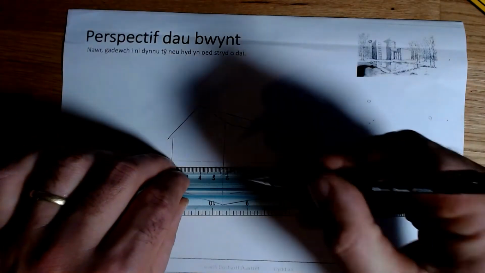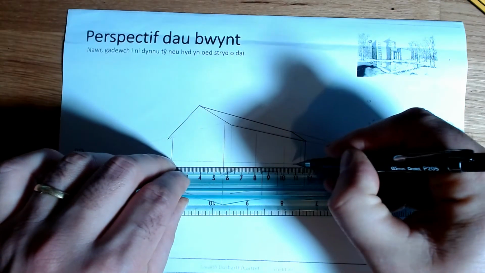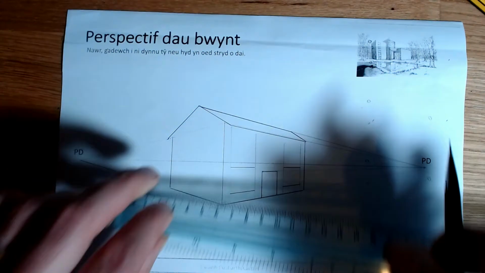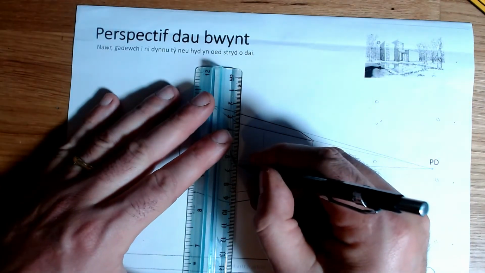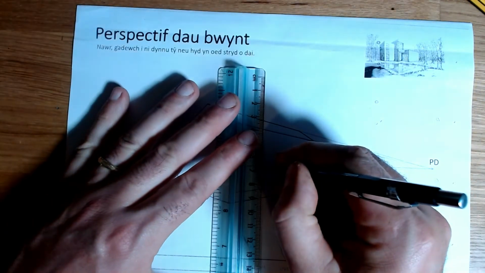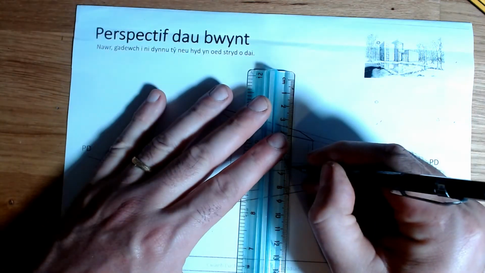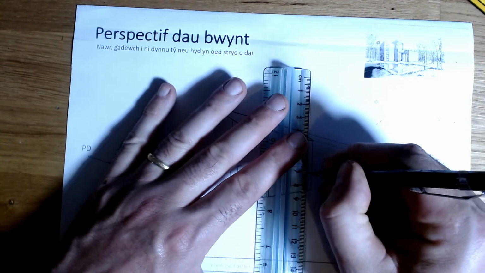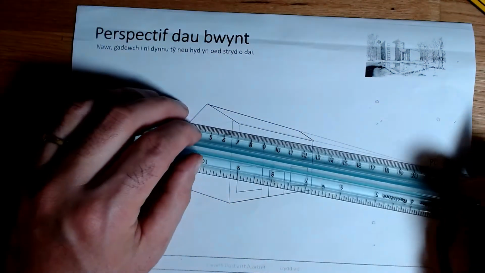And the top of the windows just above the door, here and here. I'll just finish off these windows with the vertical lines a little bit darker.